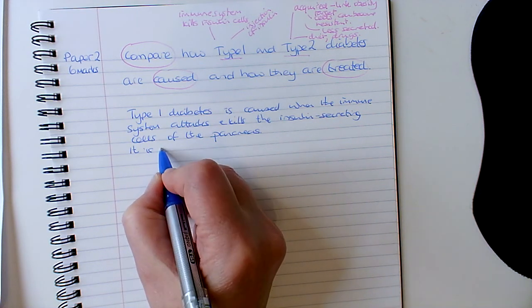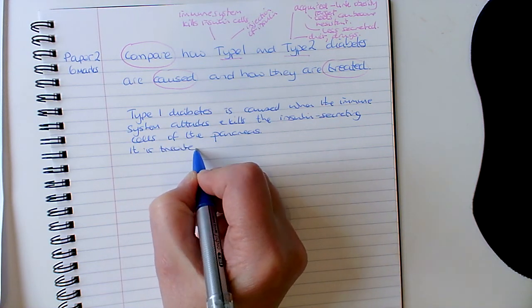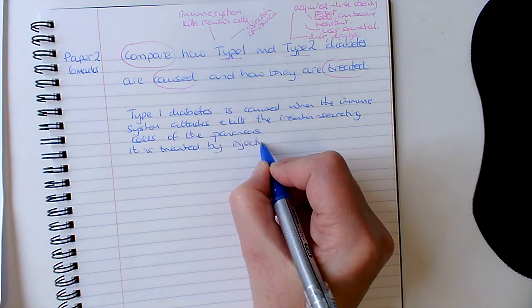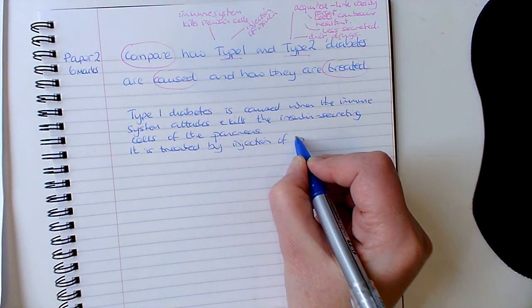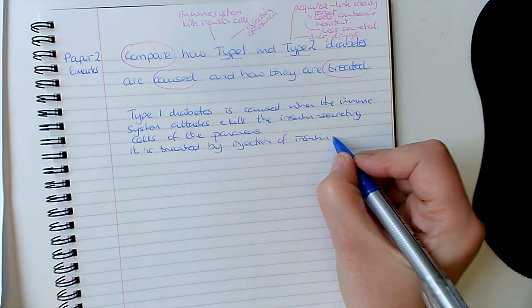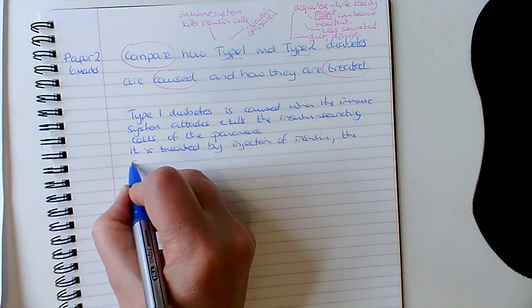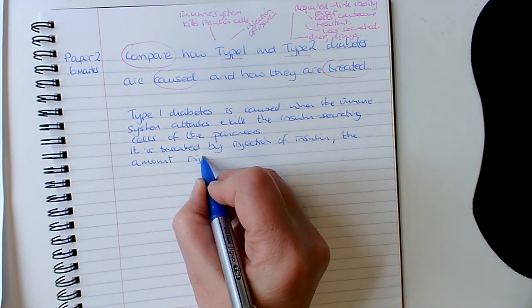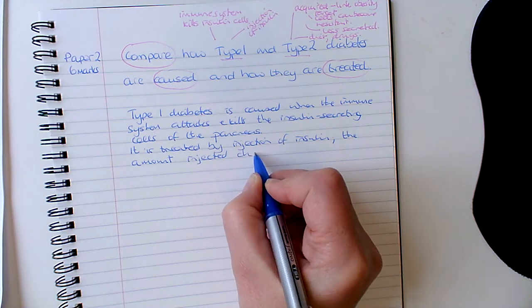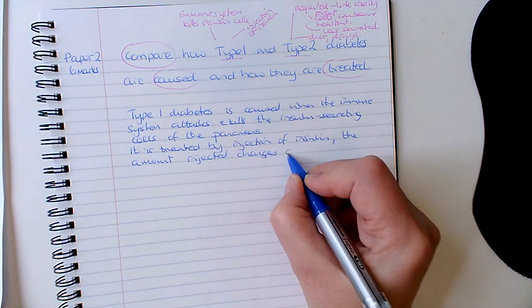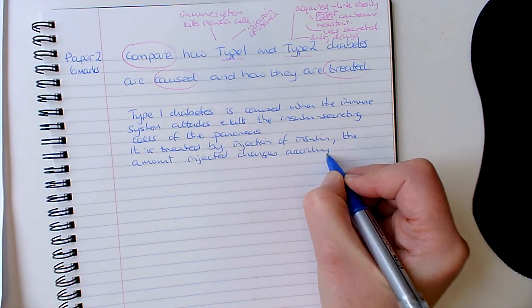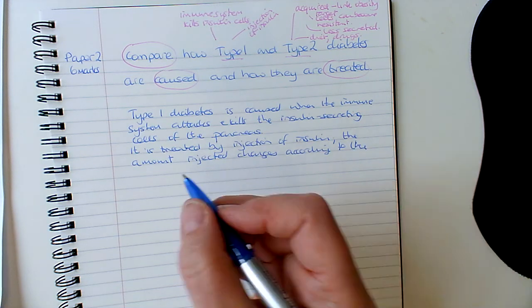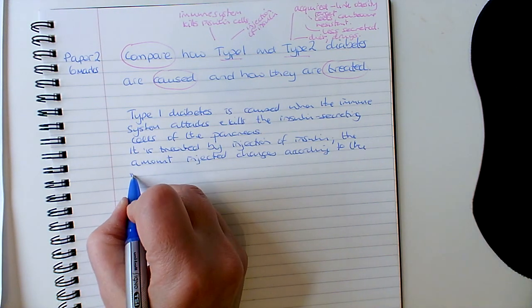So it is treated by injection of insulin. The amount injected changes according to the measured blood glucose concentration.